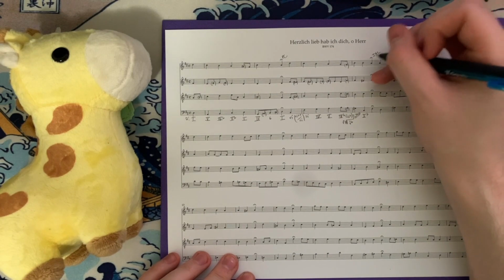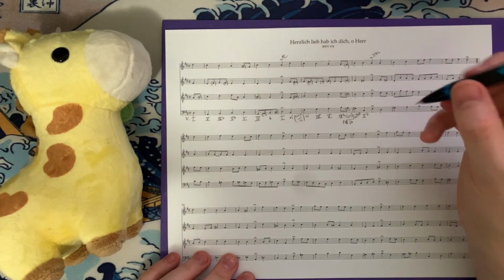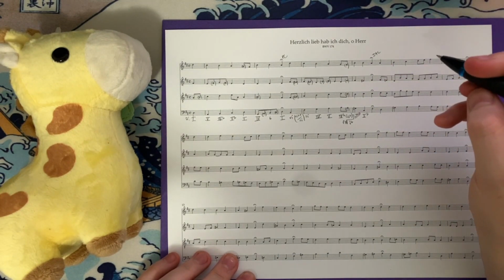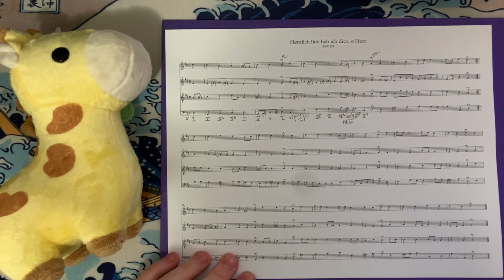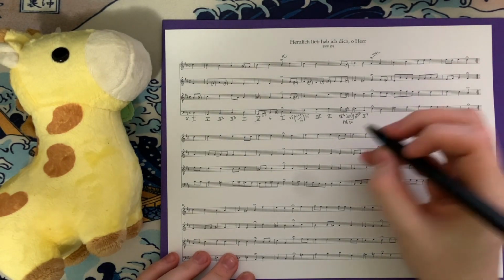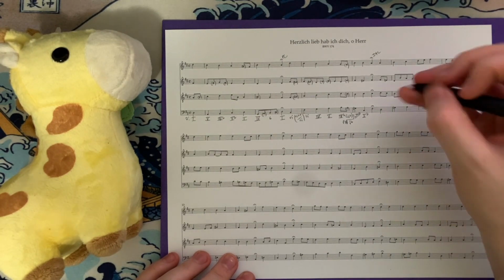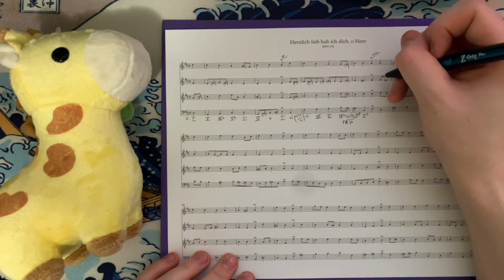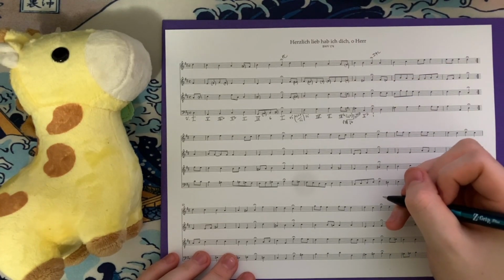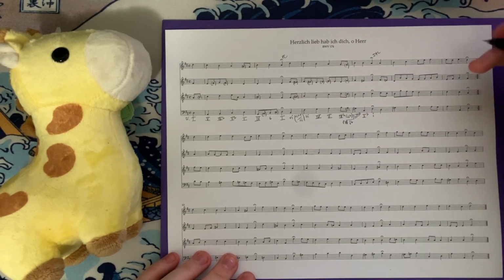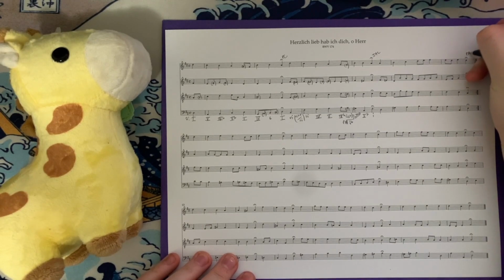But this is an imperfect authentic cadence, so it's usually associated with chords that aren't as strong or as phrase defining because there's more to go on. And then we have F sharp, C sharp, F sharp, and A. There's our tonic triad.